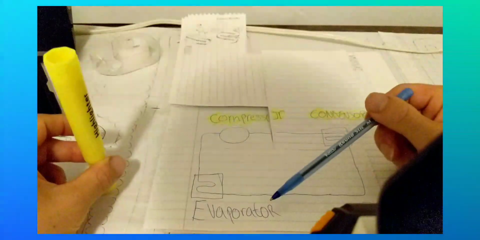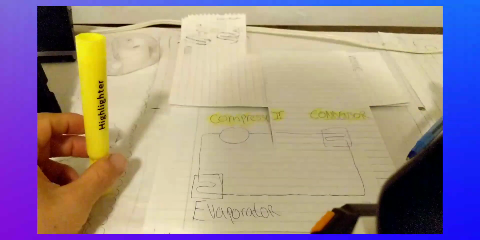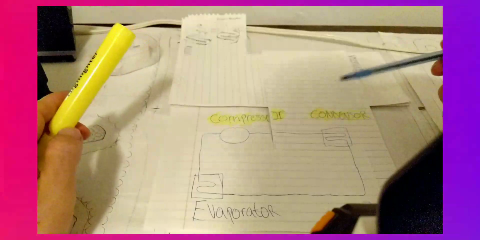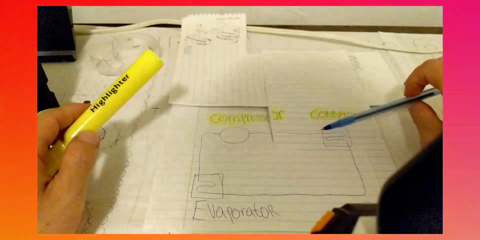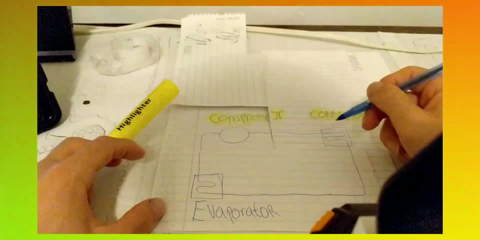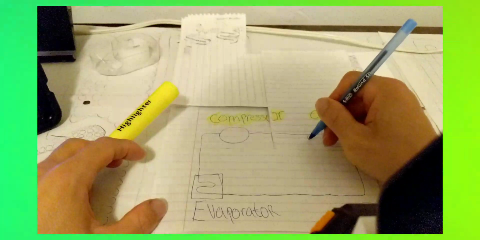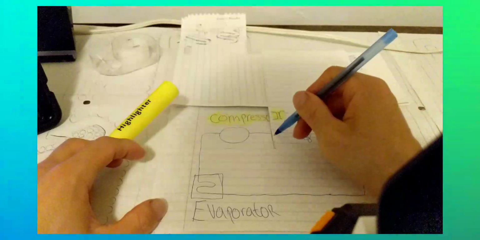So I started with the compressor, that was like the cheat point. Then the evaporator goes before the compressor, and there's 3 main things, I guess. I remember there was a condenser, so that helped me a lot. Okay, so next there's a fan that goes into the condenser. It's called a condenser fan.